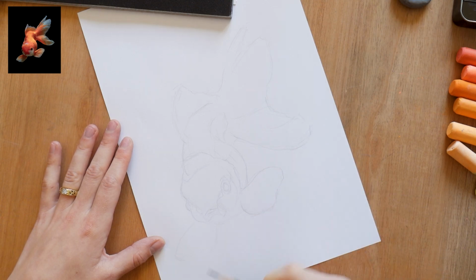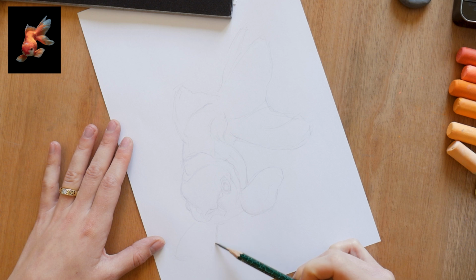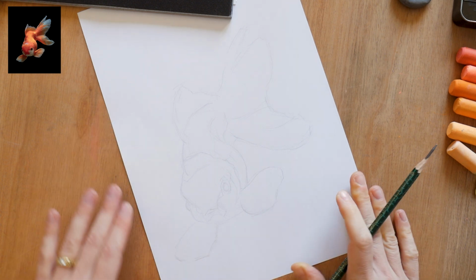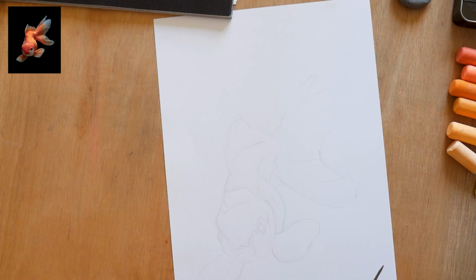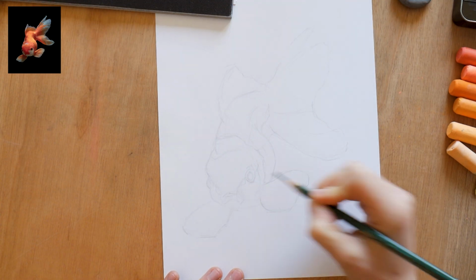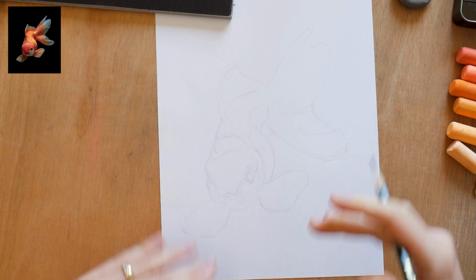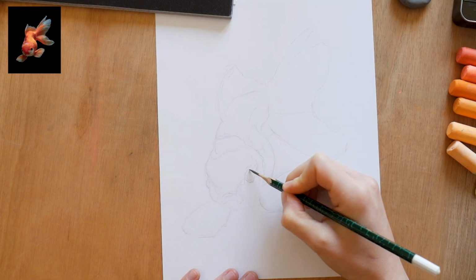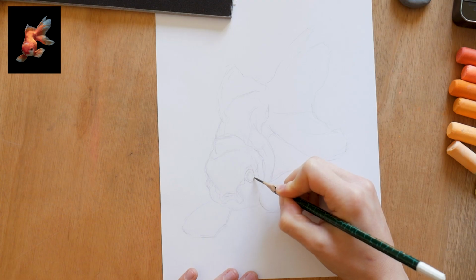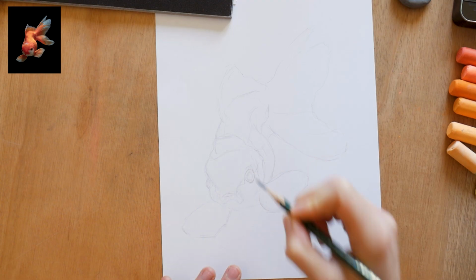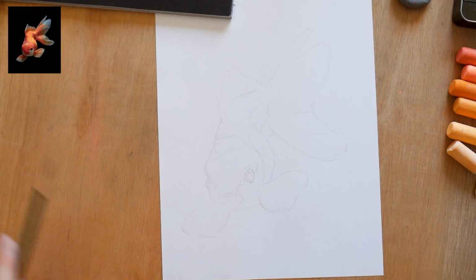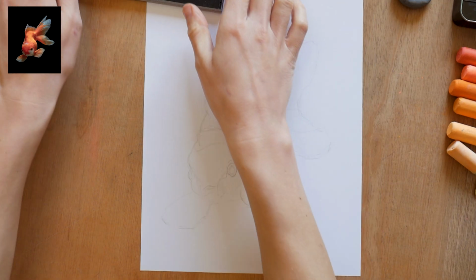Okay, so when you get to the point where you're happy enough with your outline, and obviously you don't need to draw this freehand if you don't want to. You can just trace something, you could print it out as well. Printing out just means that all you would do is have your image and then carry on from that step as I'm about to get it onto your paper. So however you're getting your image onto the paper, follow these steps, and it really is quite simple.